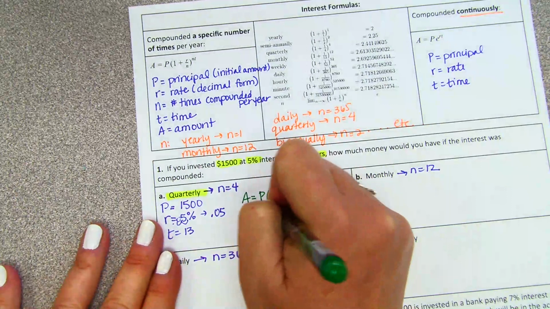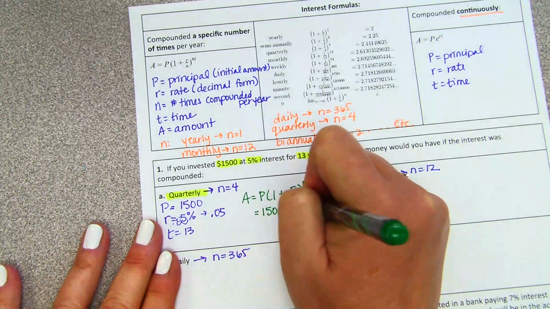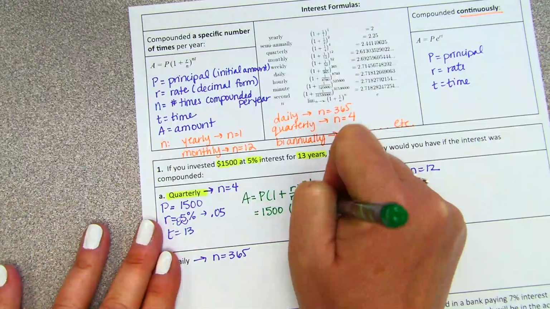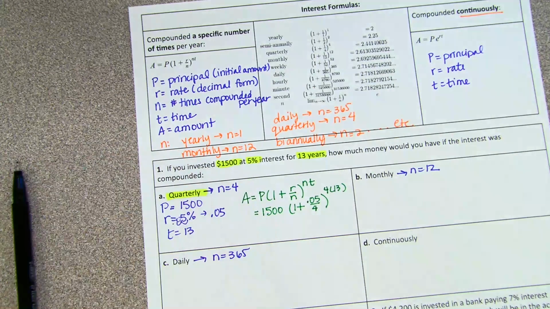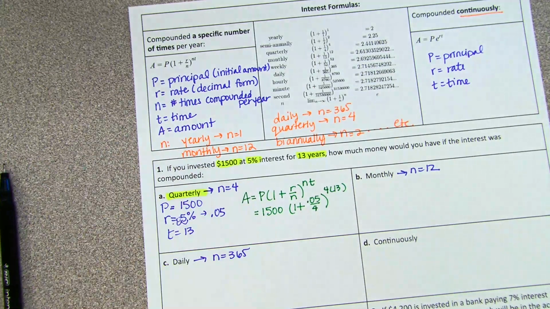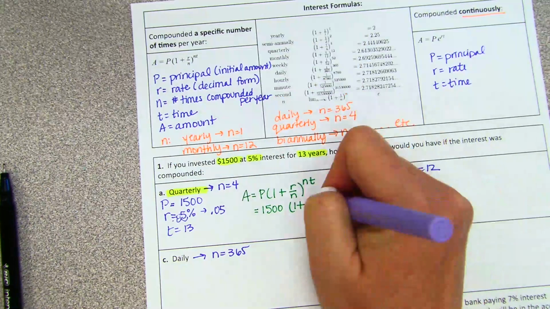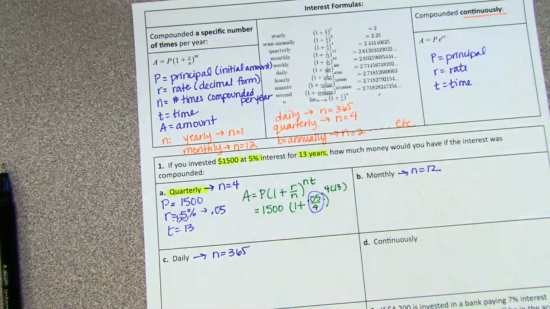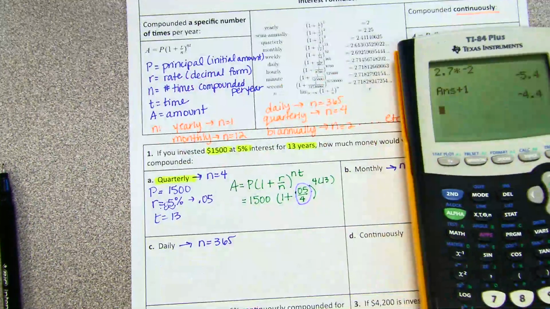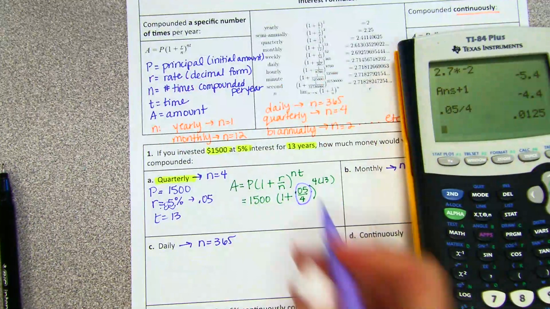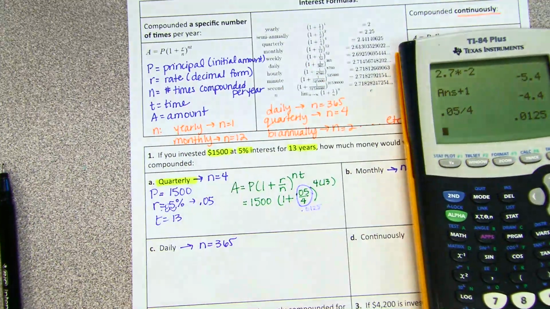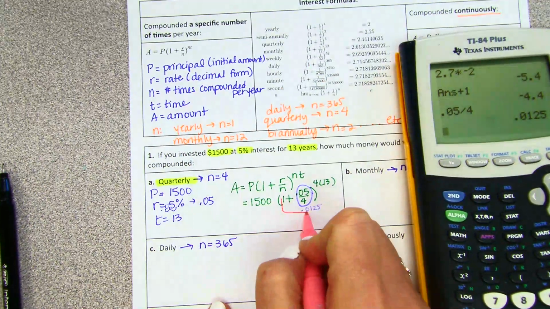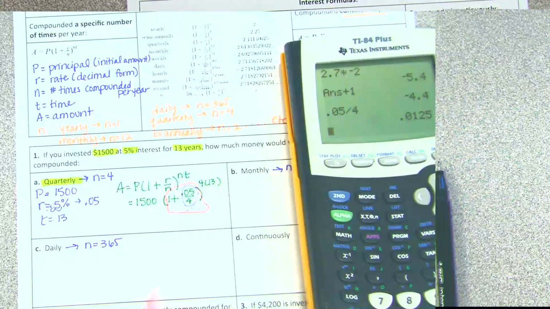So P is my principal, 1 plus 0.05 over 4, times 4 times 13. Now, one of the problems with these is students don't know how to do these as far as order of operations, so I'm going to walk you through this. The first part you're going to do is this fraction. So you are going to do 0.05 divided by 4, which gives us 0.0125. The next thing you're going to do is add it to 1, so you're going to do the stuff inside the parentheses.